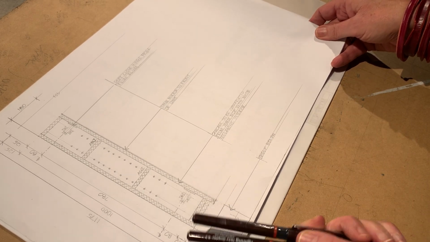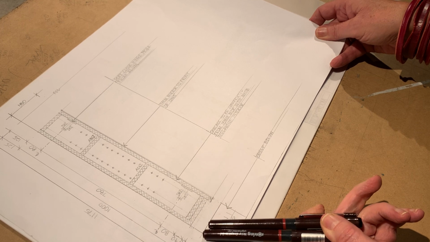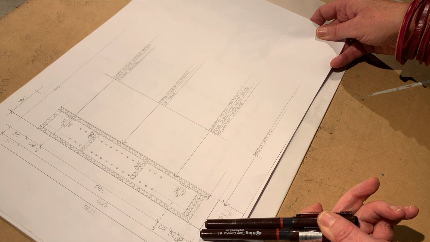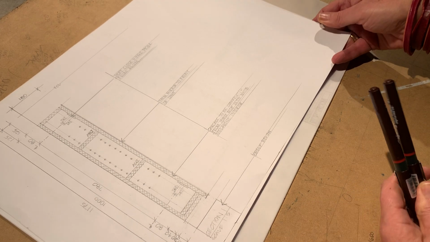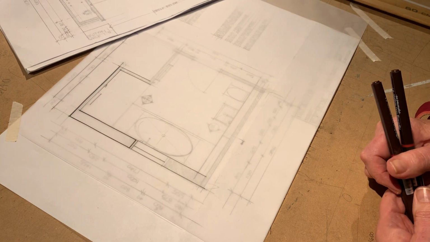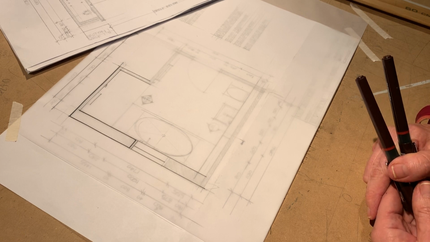Okay, and double check the drafting guidelines for how long the witness lines in the dimensioning need to be, and they need to be joined up here, and the thickness of those ticks. All that information is written there, so make sure you are constantly referring to the drafting guidelines.